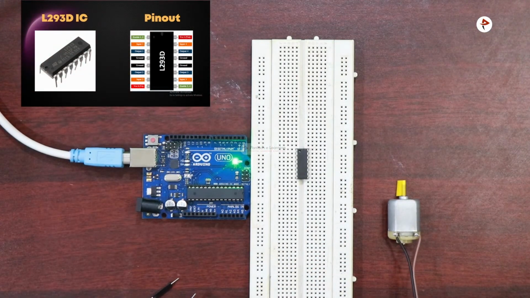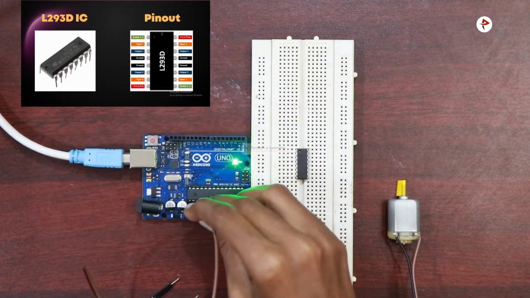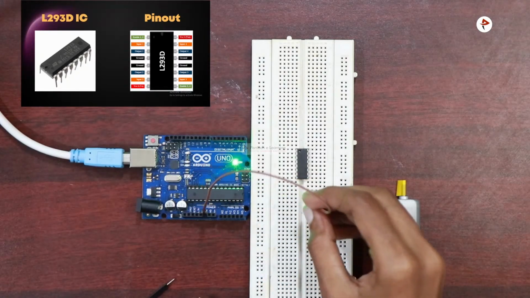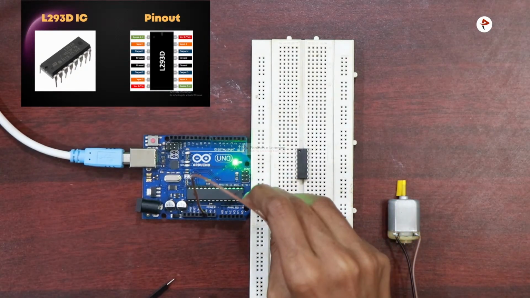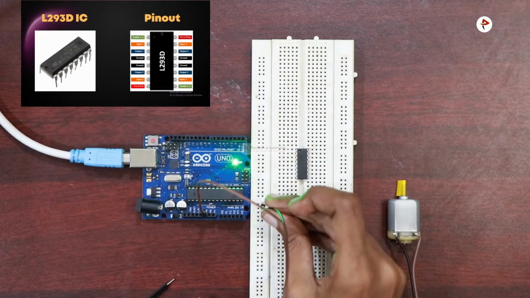First ground your circuit. So let me take a common ground here. I'm going to ground it using this.